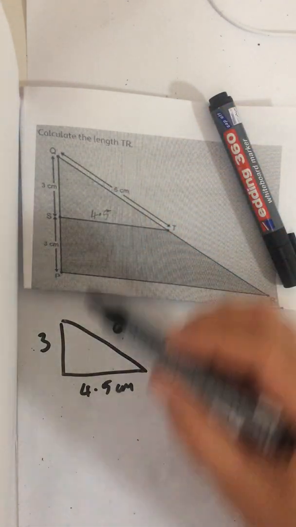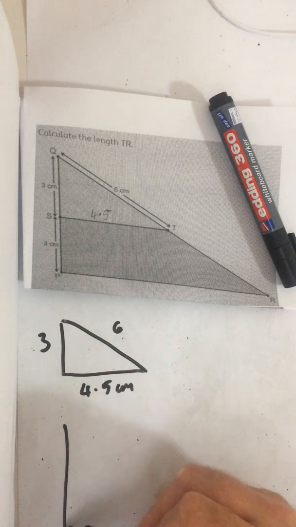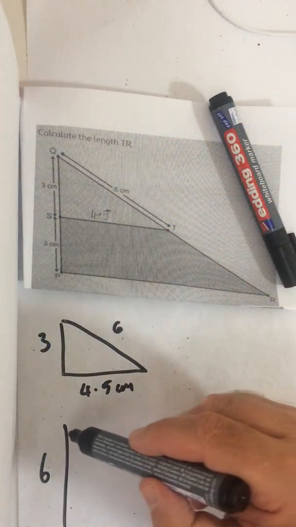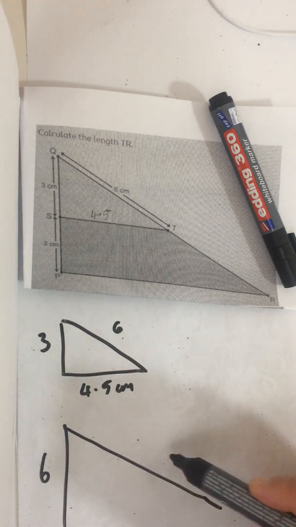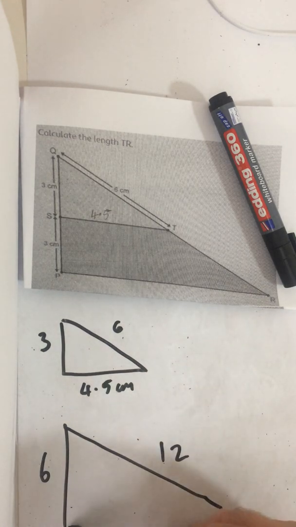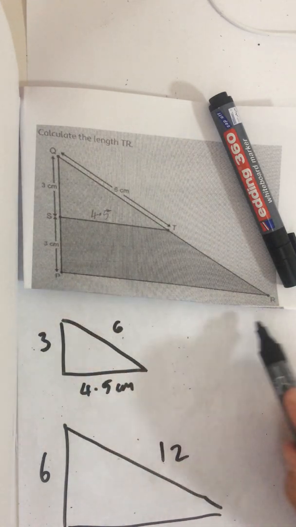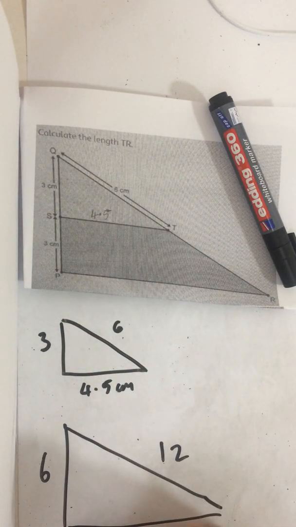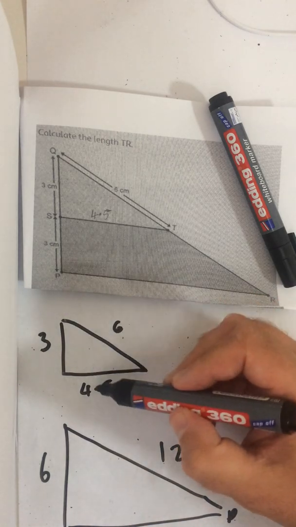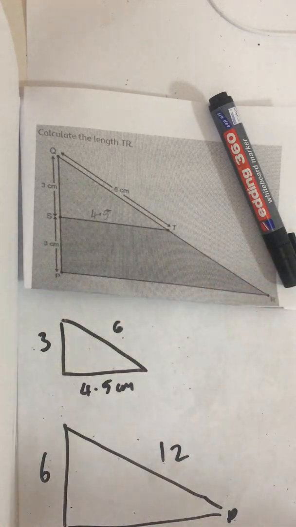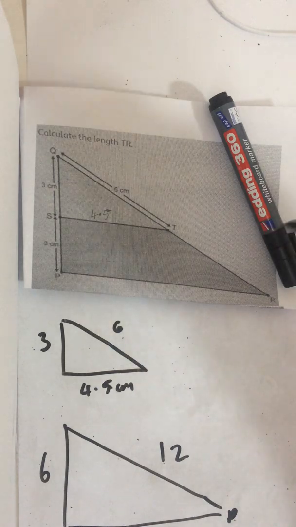So that's 3 and 3, so this is going to be 6 centimeters, this 6 and another 6, so it's going to be 12. From here we can work out what PR is as well, because if this is 4.5, each side the ratio is doubling, isn't it? So this would be 9 centimeters. Okay, so it's asking what is T to R.